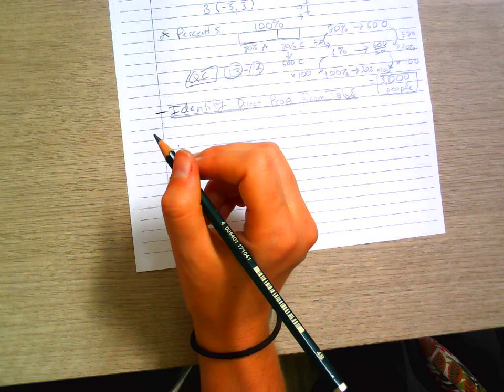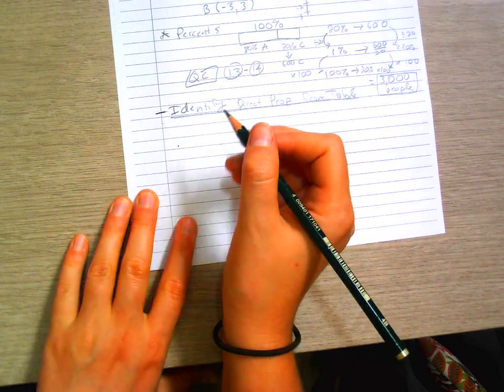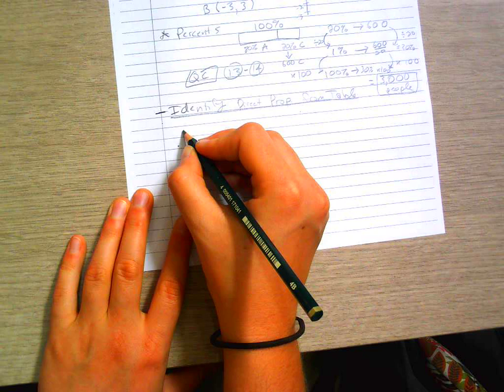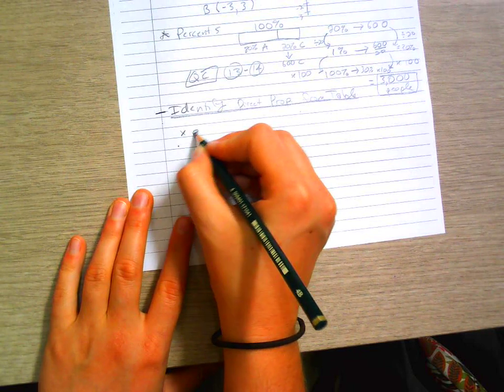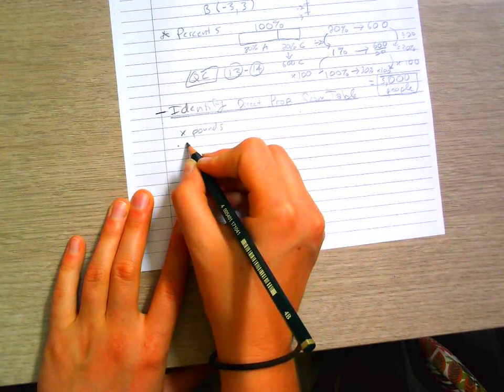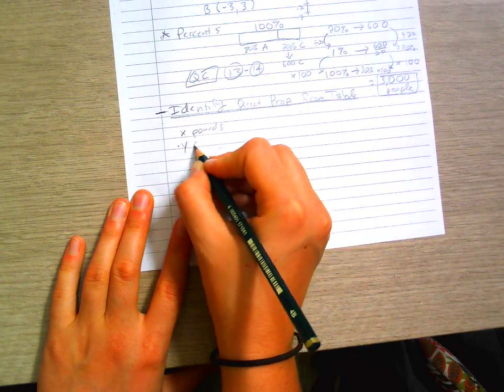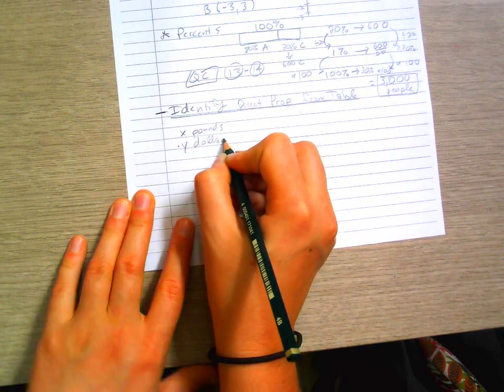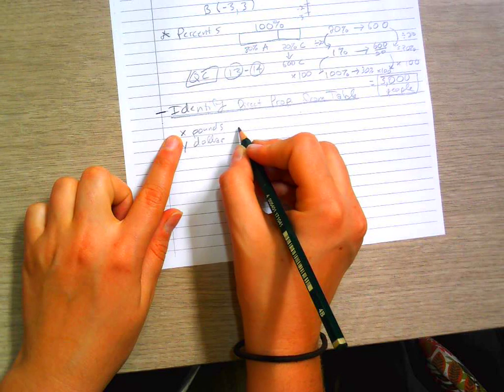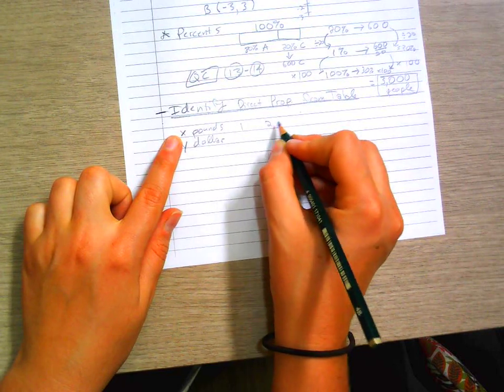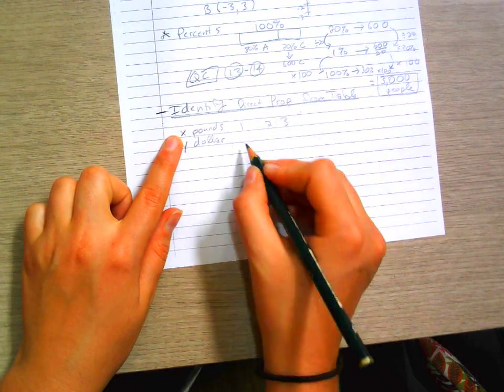So for example, if you have strawberries, the weight in x pounds, and you have the cost in y dollars, and you say for x pounds there's 1, 2, and 3, so this is increasing.